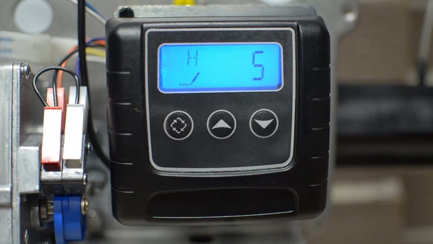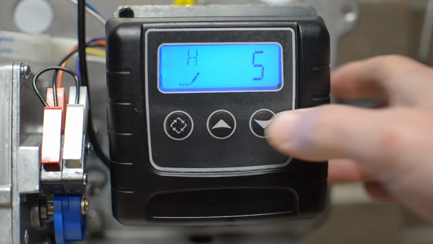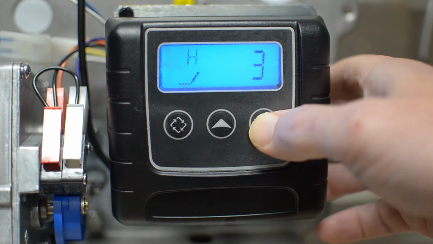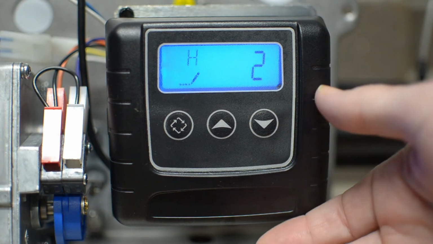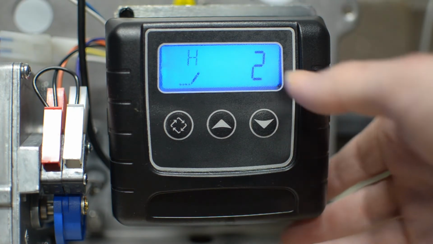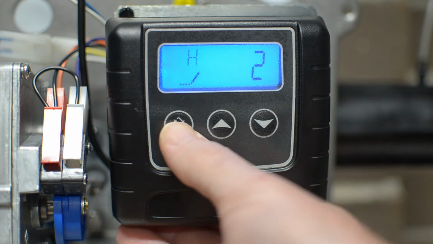H for hardness, so this is where you put in the hardness of the incoming water. So you use your hardness test kit, test the water, whatever result you get, you input it here. Just say it was 2, we're in Melbourne just now. Melbourne hardness is usually around about 2 grains per gallon, so we'll leave it at 2.